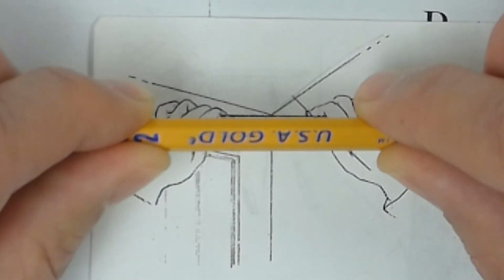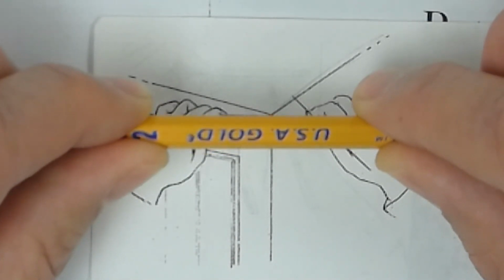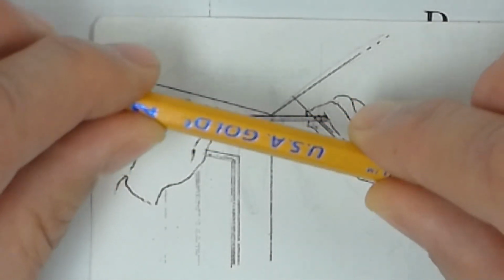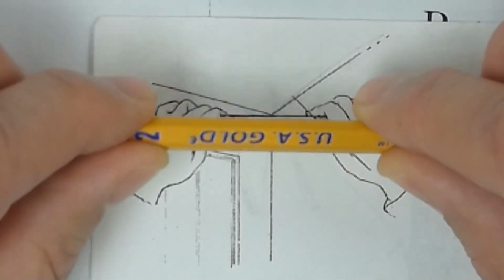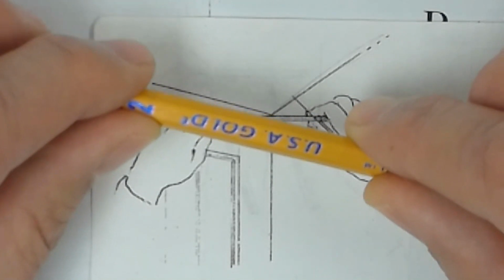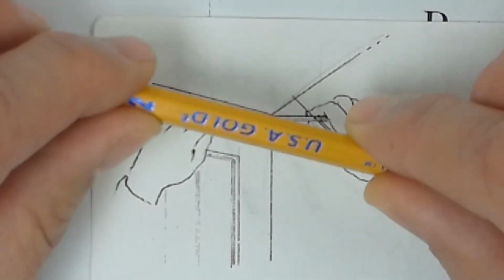Take your pencil, and if you need to pause the video, pause it and do this to the corner in your room. Then tilt it on the left side and go flat. Tilt it on the left side and go flat. Do that 3 or 4 times.